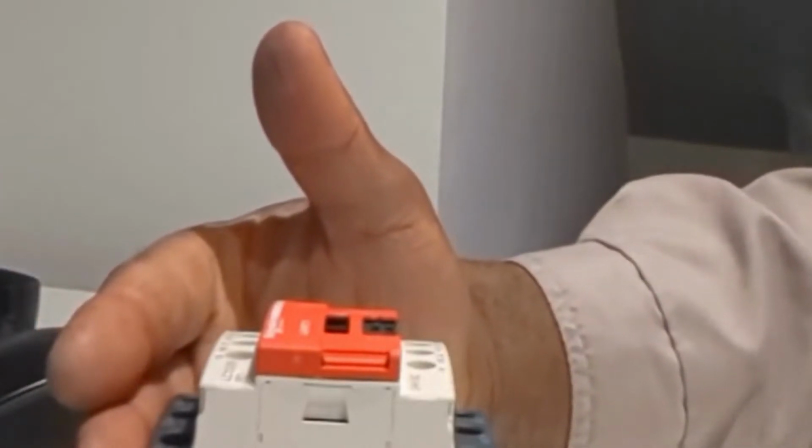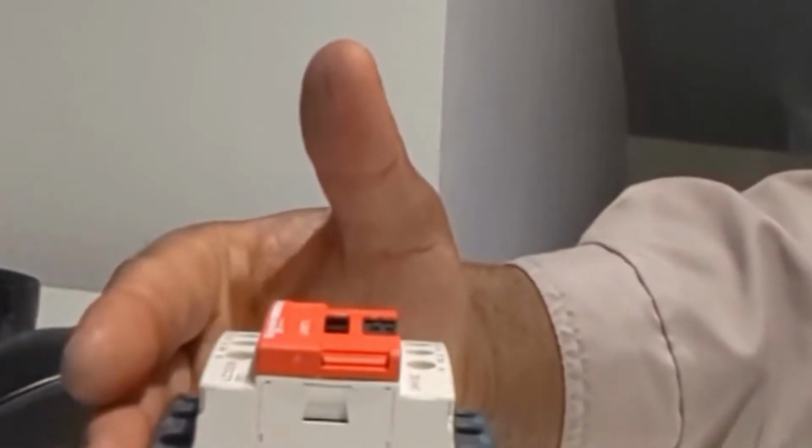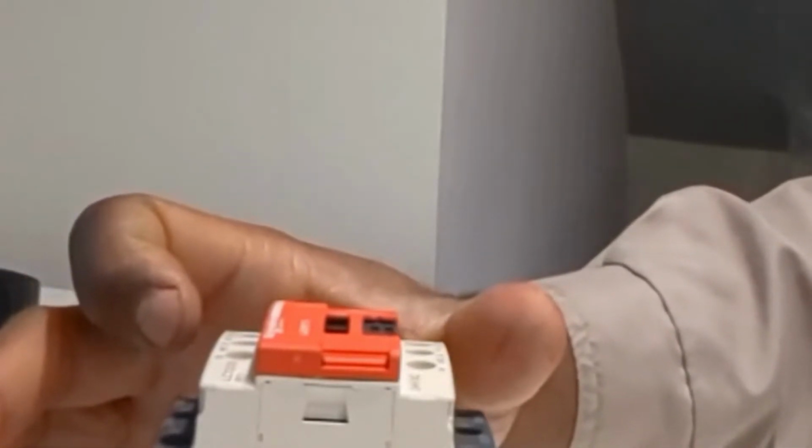So, how does a contactor operate? To operate a contactor, the three-phase electricity has to pass into L1, L2, and L3, and the contactor needs to be energized first before the electricity passes through T1, T2, and T3.